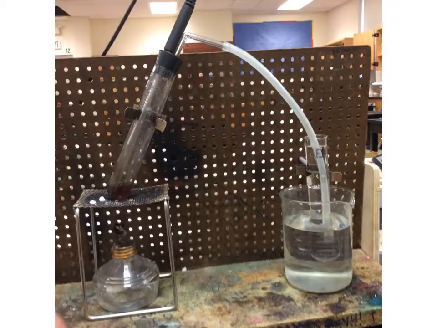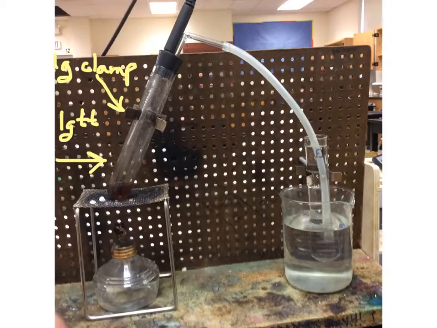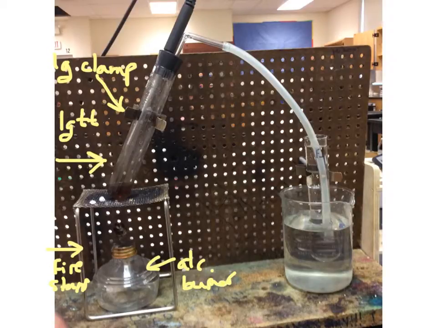So you have a large test tube. So this is a large test tube right there, large test tube. And it's in a large clamp. And you've got a fire stand right here. And an alcohol burner. And up here you have this, which is actually a number 4 2-hole stopper. You can just call it a stopper. Number 4 is the size, and 2 holes is how many holes it has in it.